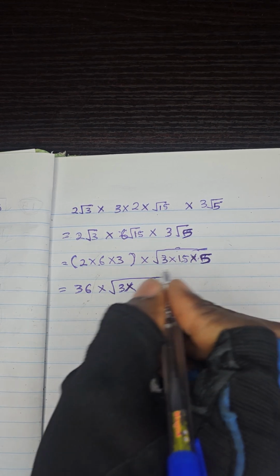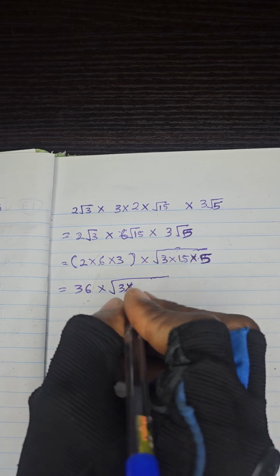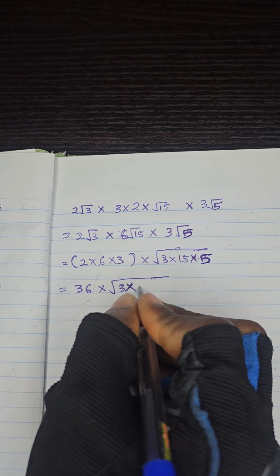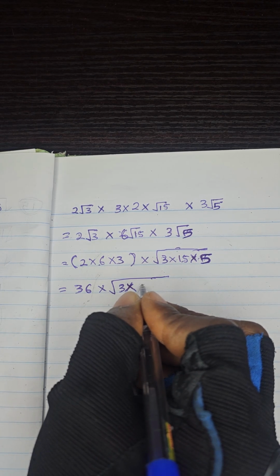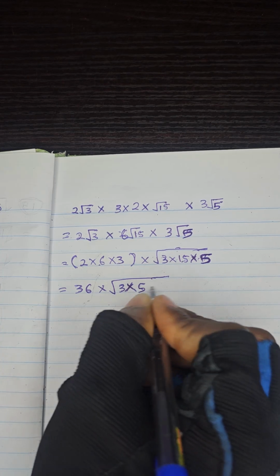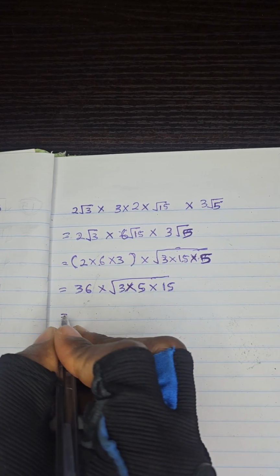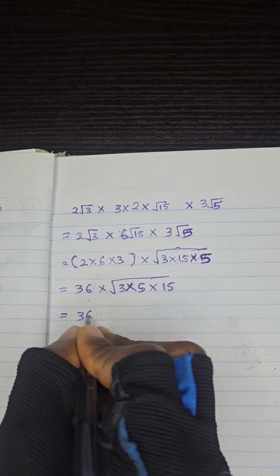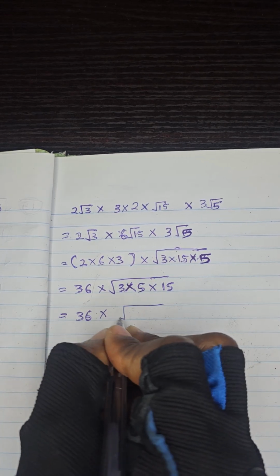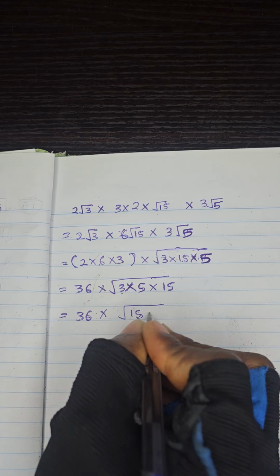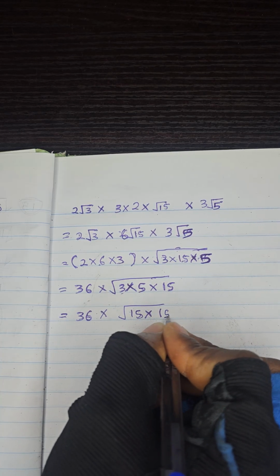3 times 5 is what? 15. So 3 times 5 is 15. So I'm supposed to have 3 times 5 times 15. So the mistake has been corrected. So let's continue that way. 36 multiplied by 3 times 5, which is 15. So it will be 15 times 15.